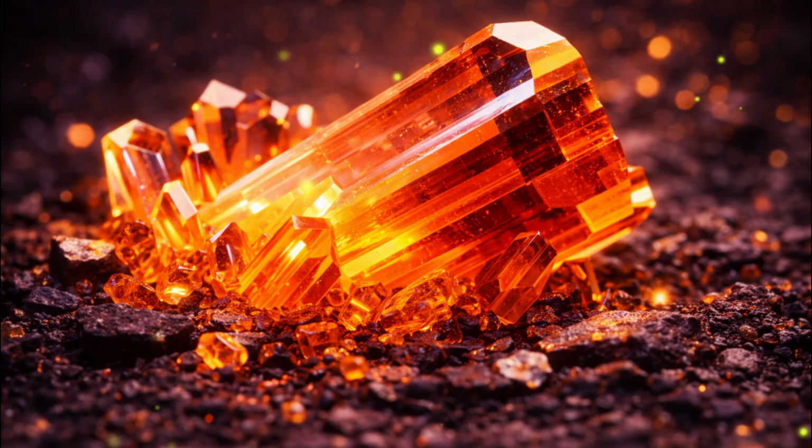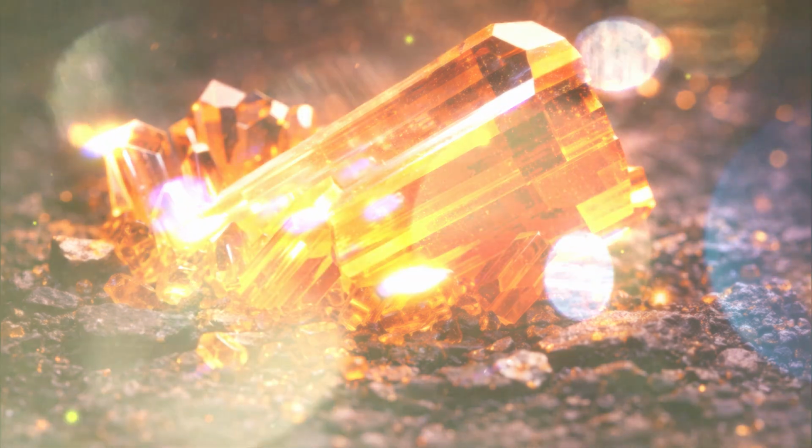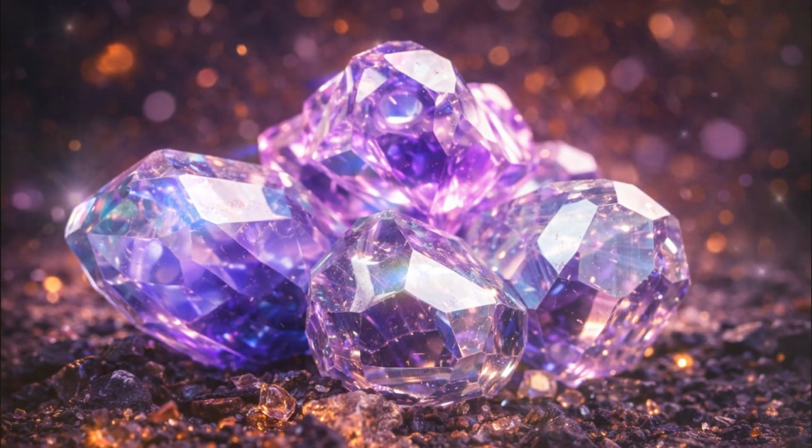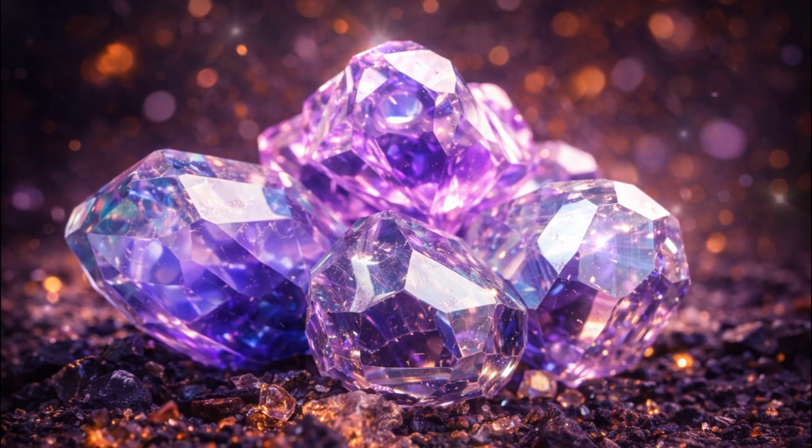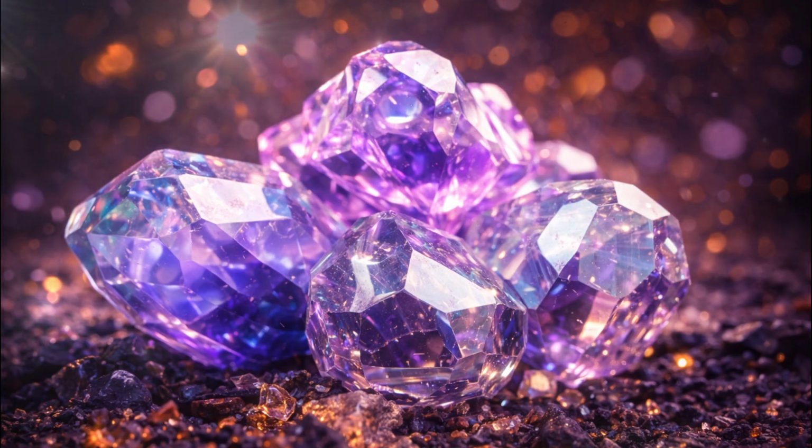Ice caves provide another example of crystal growth. In cold environments, water vapor can freeze into ice crystals on cave walls, forming delicate structures. These crystals grow from vapor deposition, reflecting the hexagonal symmetry of ice.